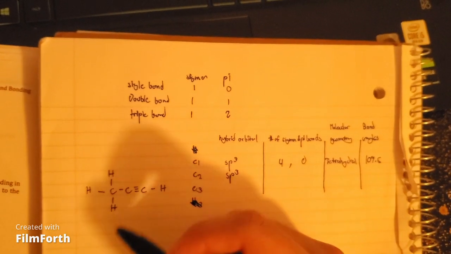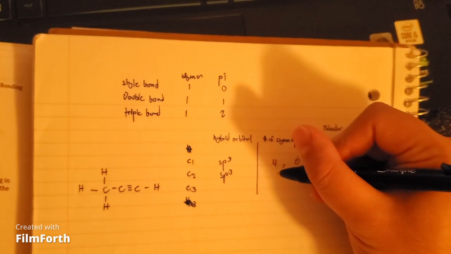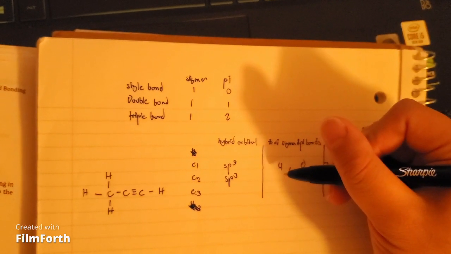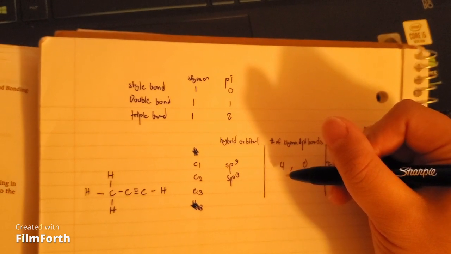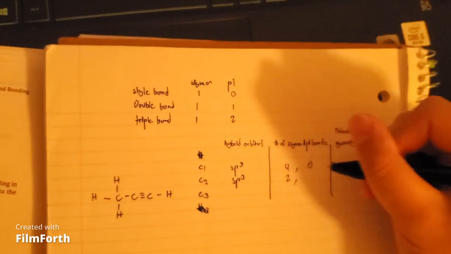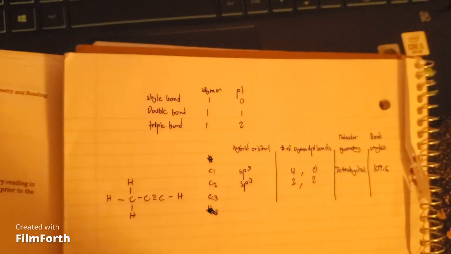So let's count our bonds. It's one single bond and one triple bond, so that makes it one plus one, which is two sigma bonds and two pi bonds because it has a triple bond.